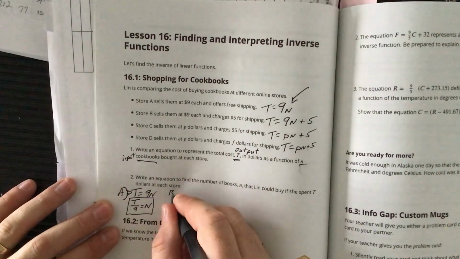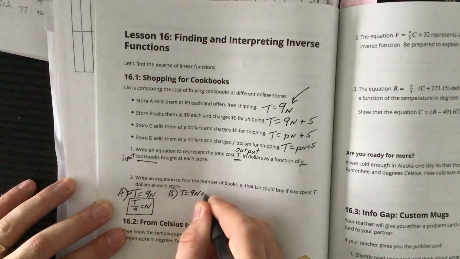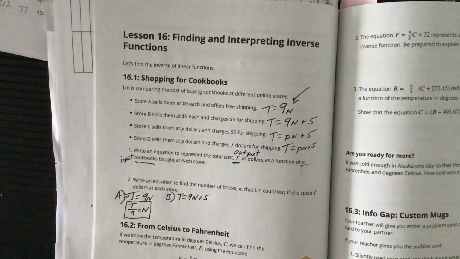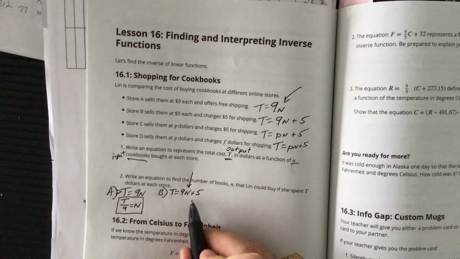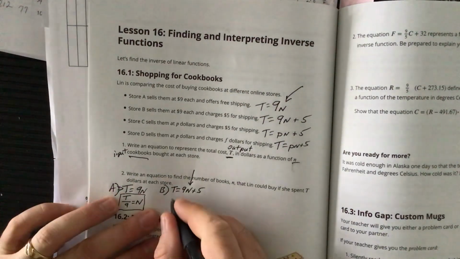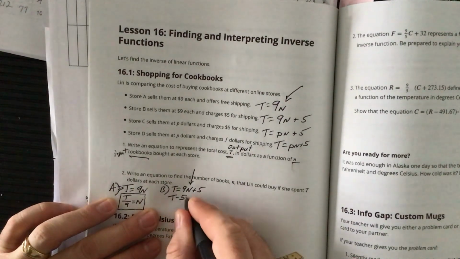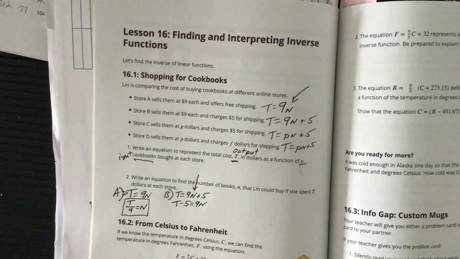Okay, store B. A little different now because I have a plus sign. If I'm going to solve this for N, first thing I need to do is get rid of the 5. How do I get rid of a plus 5? You subtract it. And now, just like before, I got to get rid of the 9, the times 9.